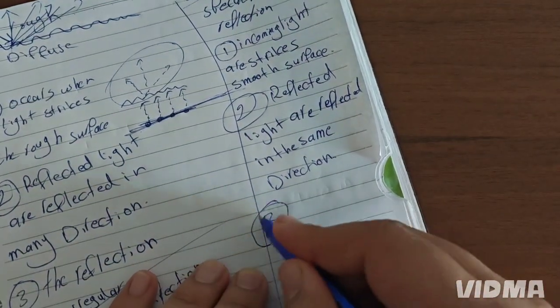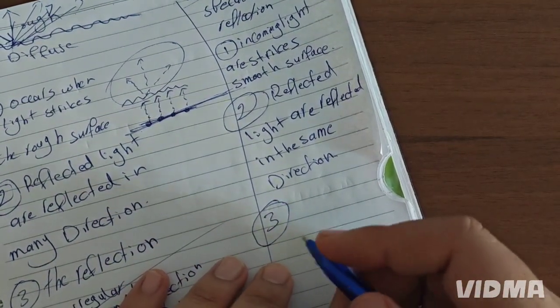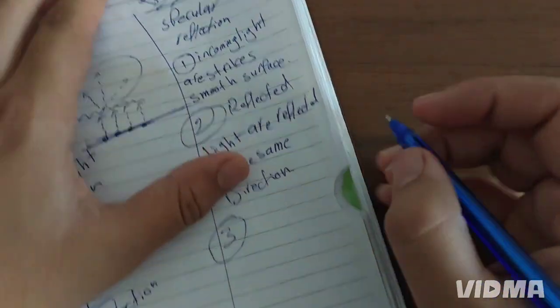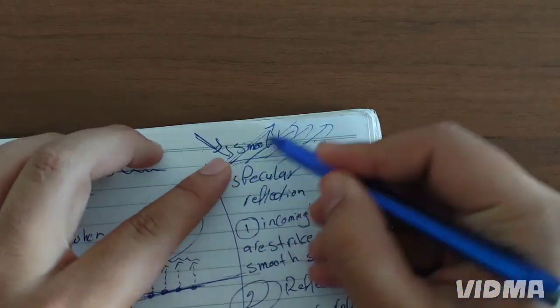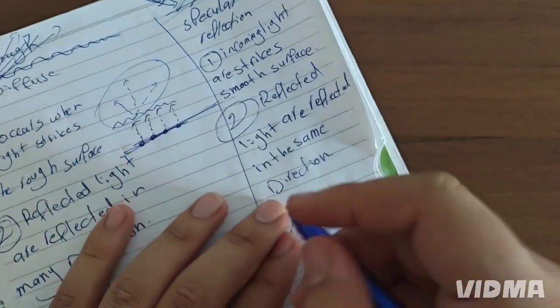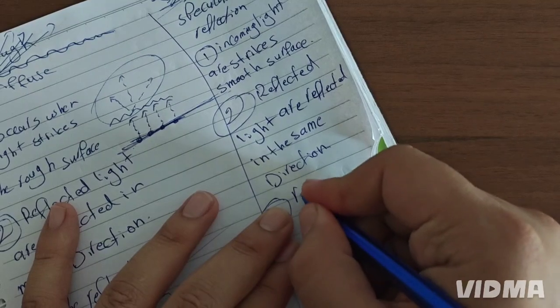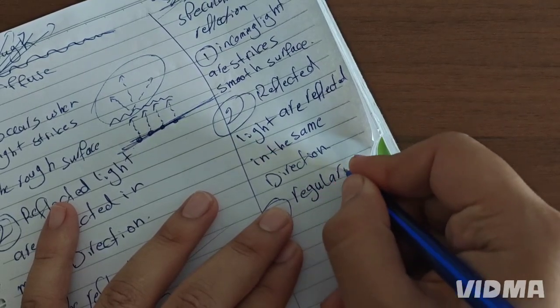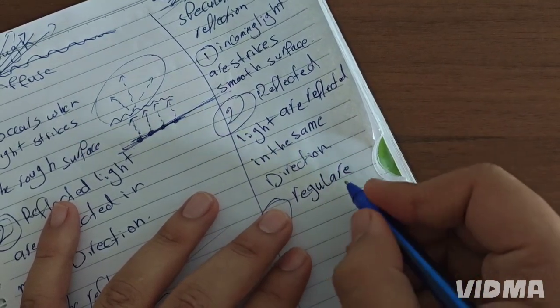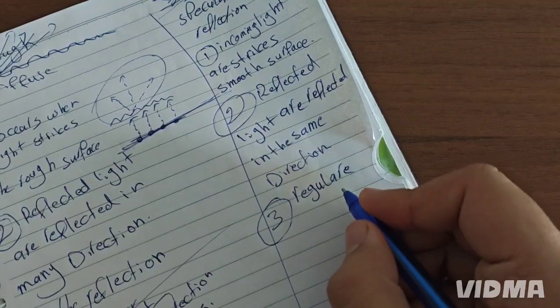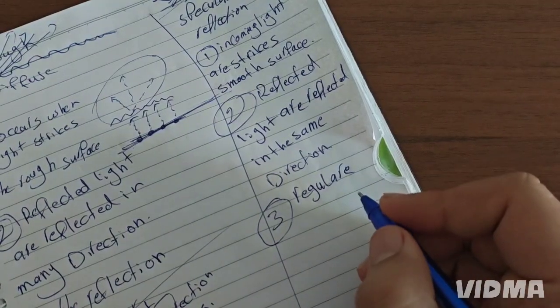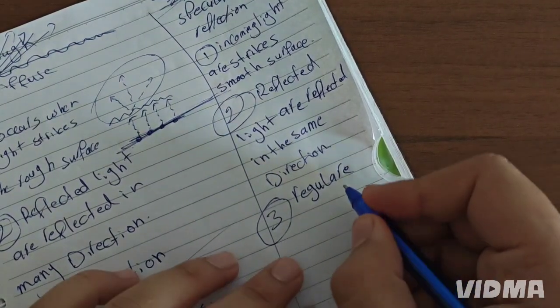The third property: the reflection is regular, of course. The reflected lines are all regular. It's clear. Regular reflection.